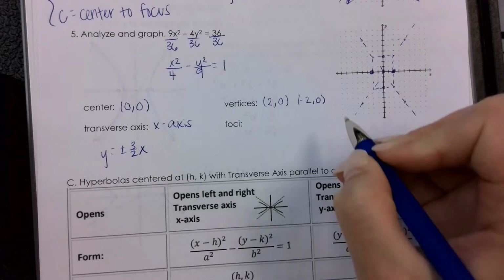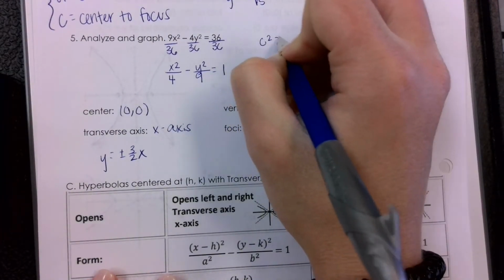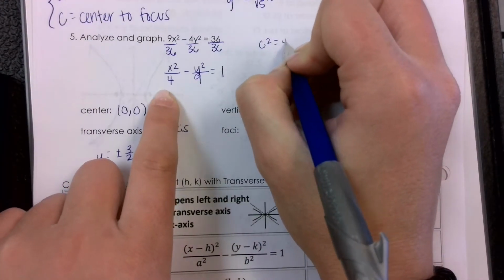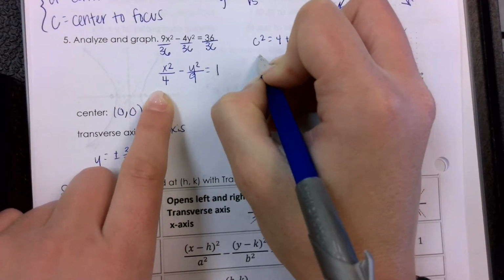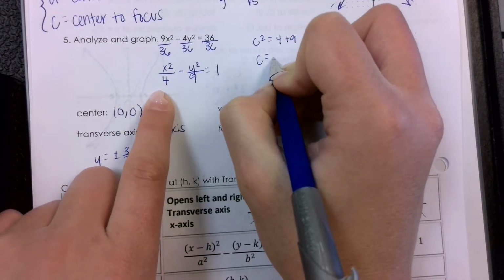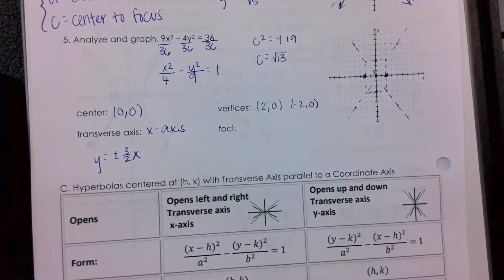C, those C values. So you're using that C squared equals A squared plus B squared. So we can just say 4 plus 9. So what is C going to equal? Square root 13. Is that all right?